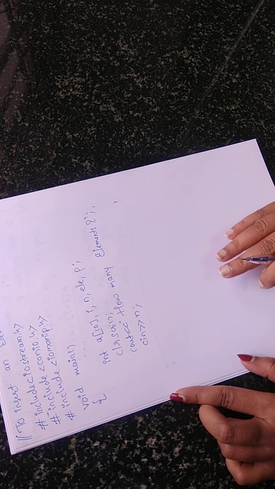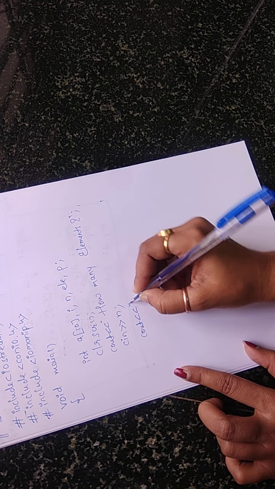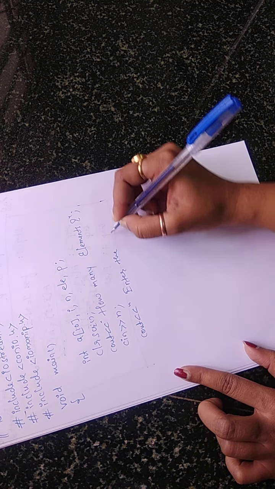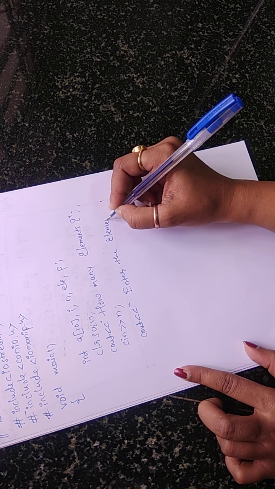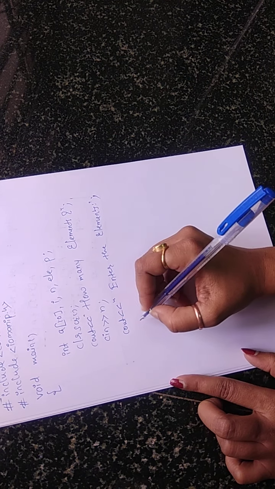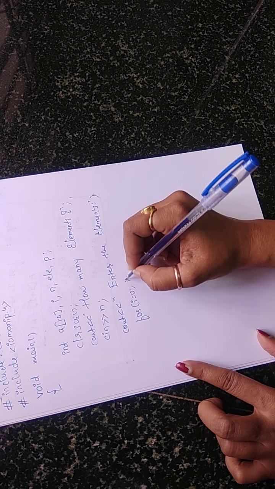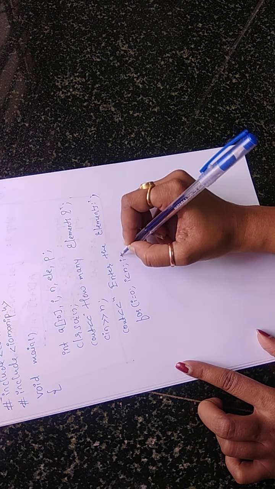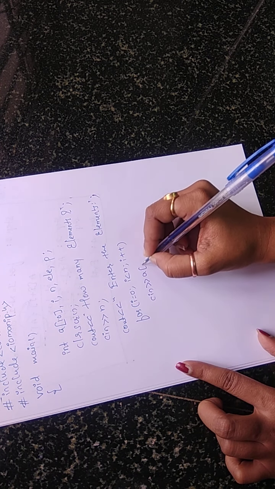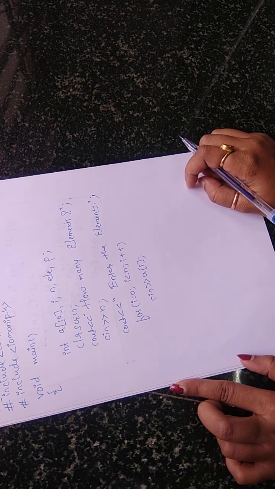For that we print one more message: cout enter the elements. For that we need a loop. So for i equals 0, i less than n, i plus plus, cin a of i.